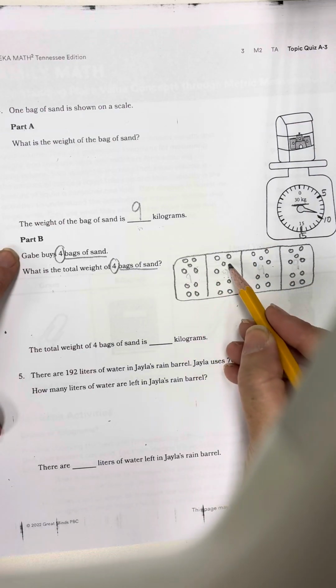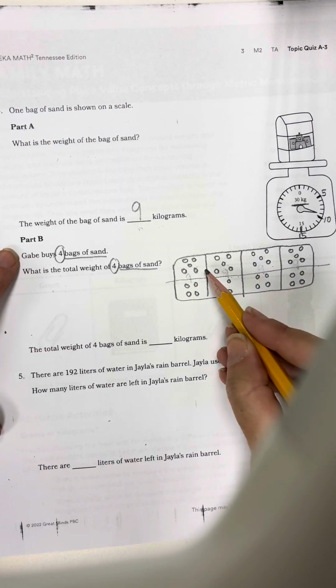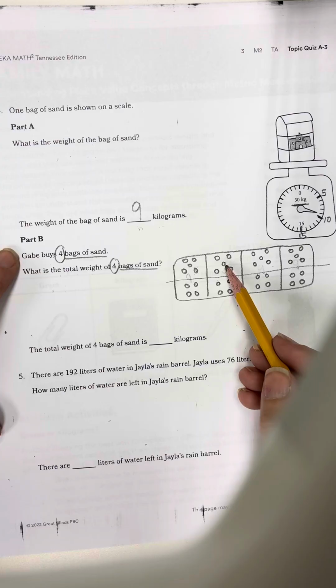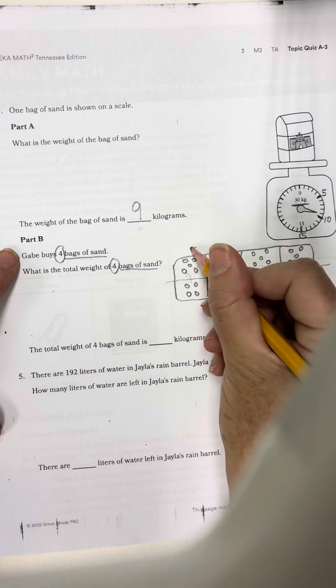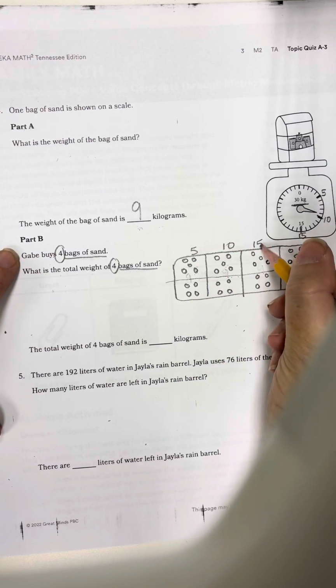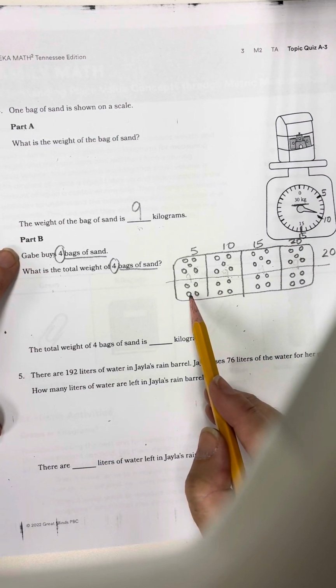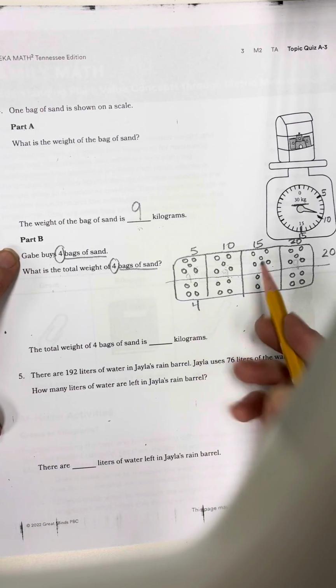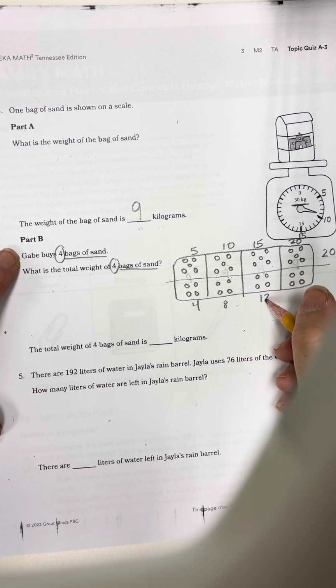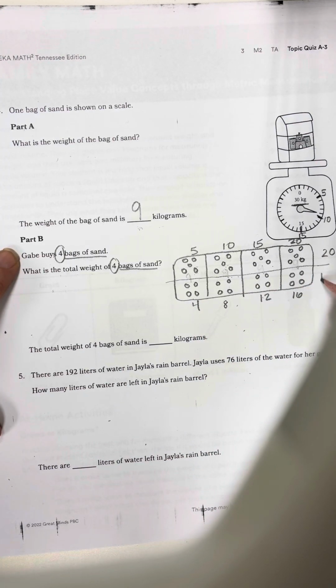I can skip count the top part by 5s. 5, 10, 15, 20. Okay, so I have 20 kilograms, but I have some more. 4, 8, 12, 16. I have 16 kilograms.